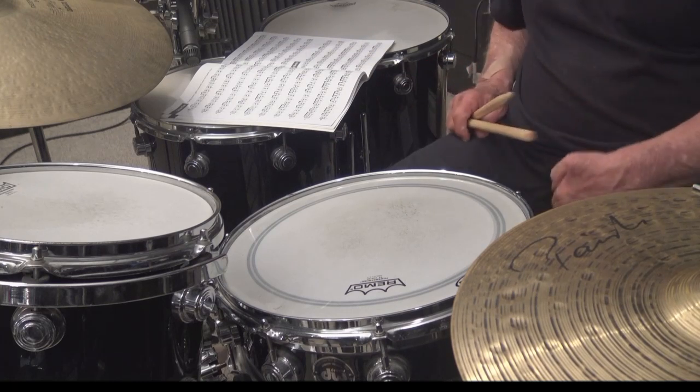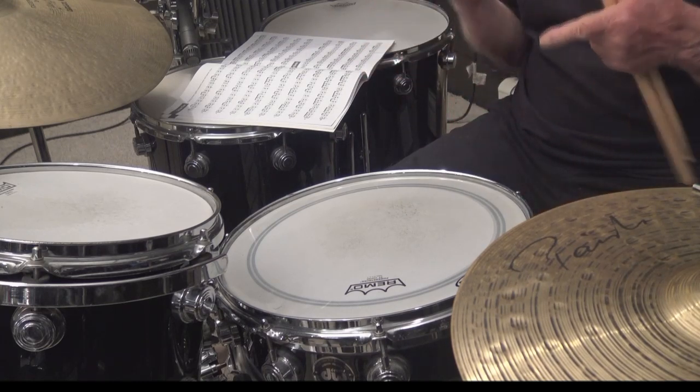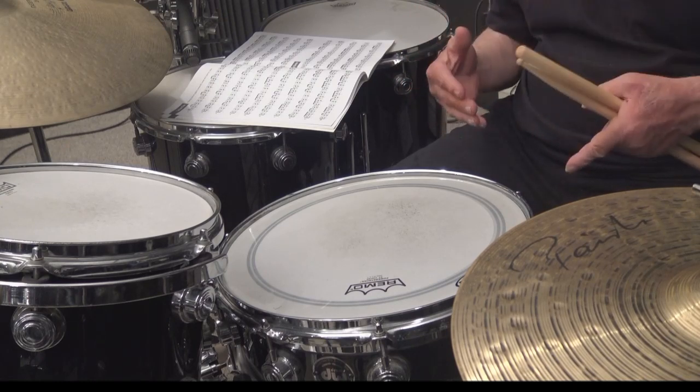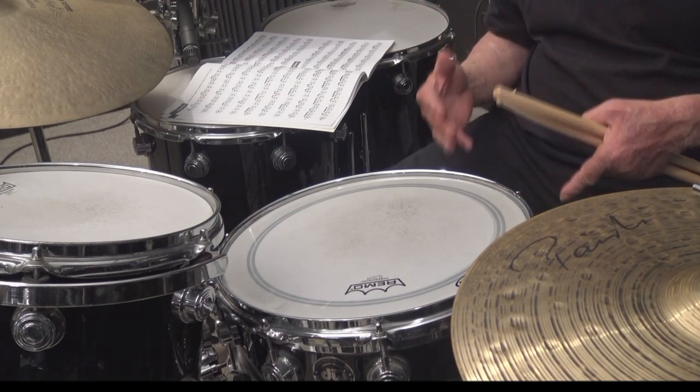Now we go to line 5, and he does the same thing basically. He extends from the first and second downbeat on line 5, the dotted note.